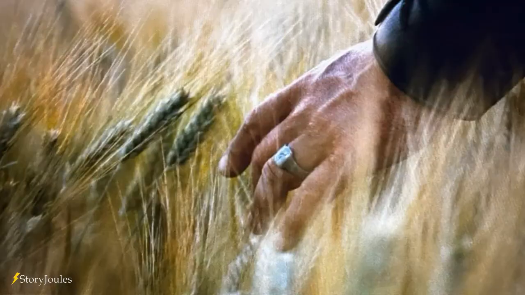This is an opening image from Gladiator. What do you notice? Maybe the wheat, maybe the hand, maybe the ring on the finger, maybe the leather sleeve. Now think about the feeling. What kind of feelings are you getting from this? What kind of feeling about the world we might be entering? Something about this image for me sets a sense of longing, and I don't know why it is. Something about that hand touching the wheat.